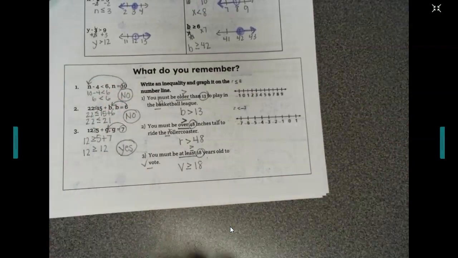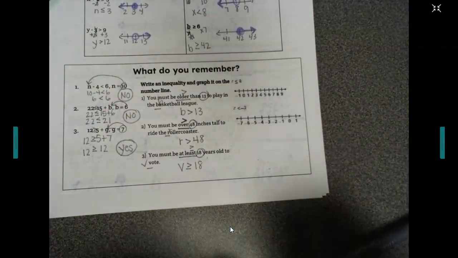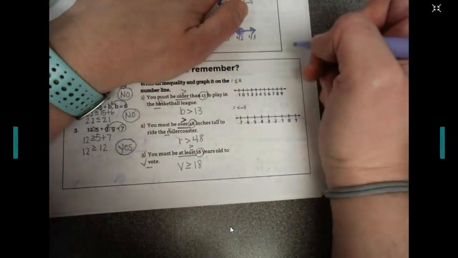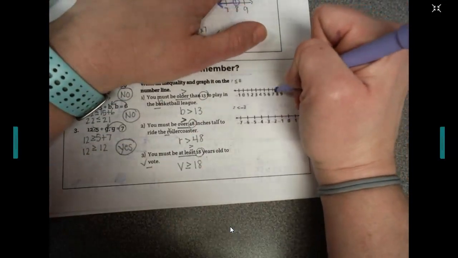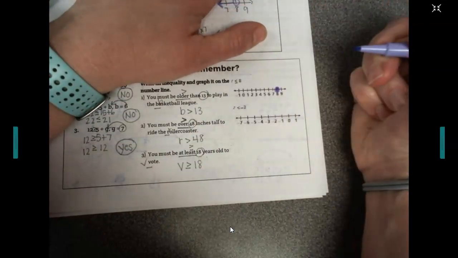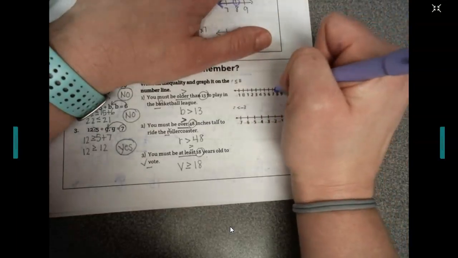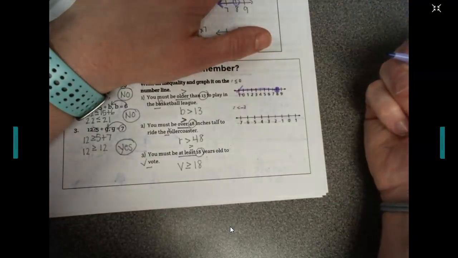And our last two, we're just going to put on the number line. So R is less than or equal to 8. So I found my 8. I'm coloring it in because it's equal to. And it's less than, numbers less than go this way.